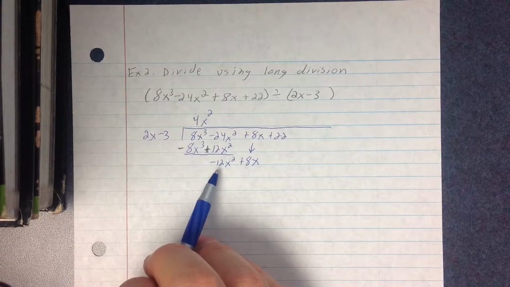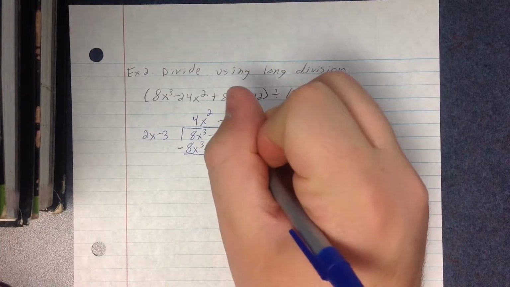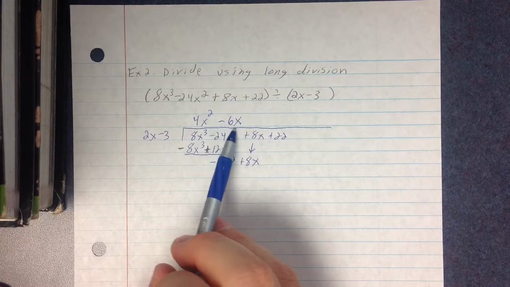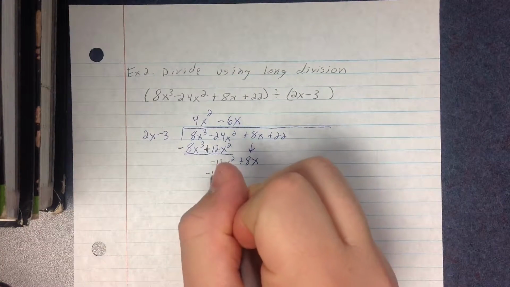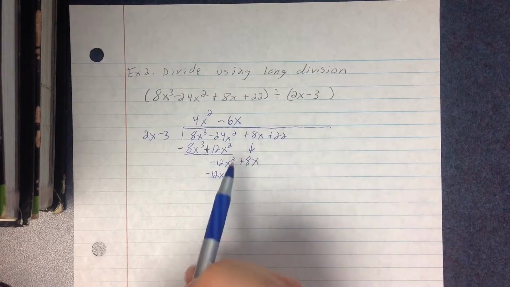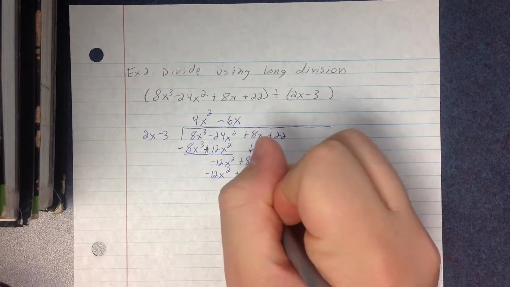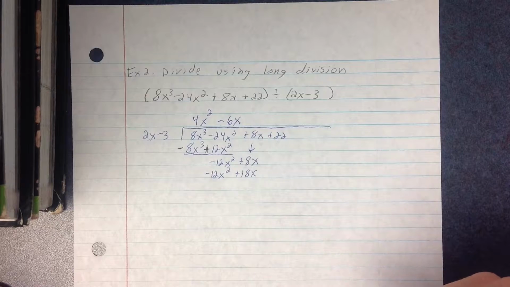2x goes into negative 12x squared, negative 6x times. Negative 6x times 2x is negative 12x squared. Negative 6x times negative 3 is positive 18x.